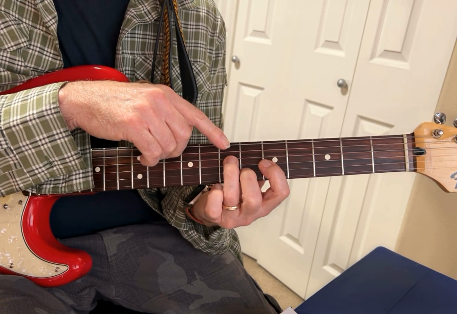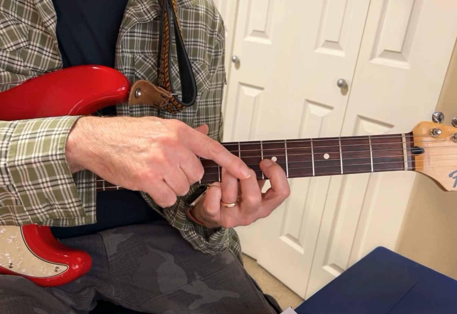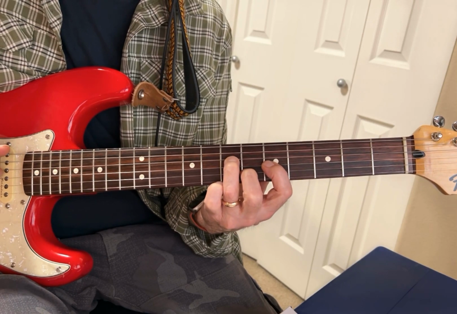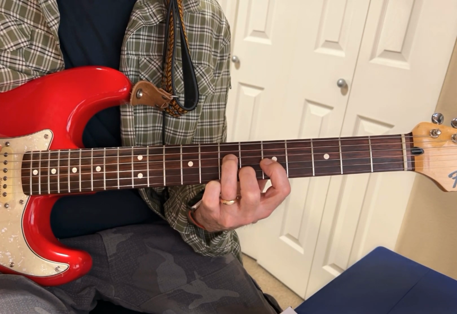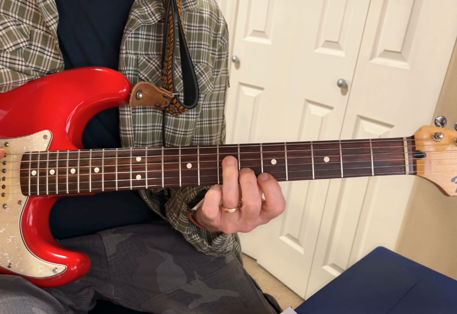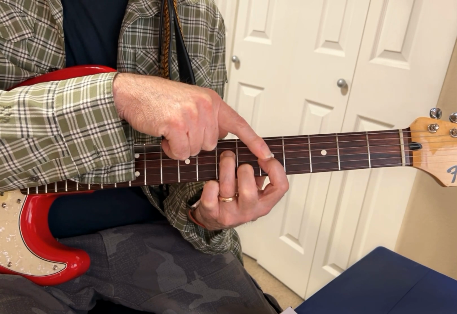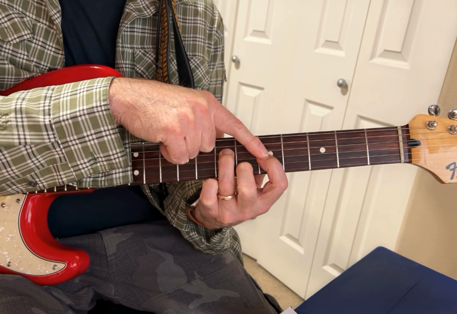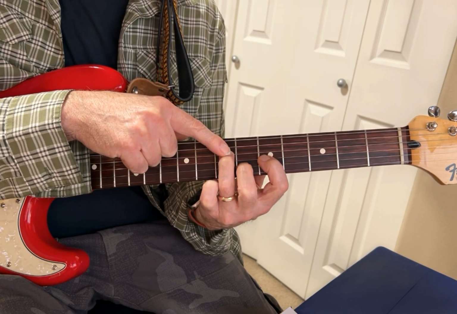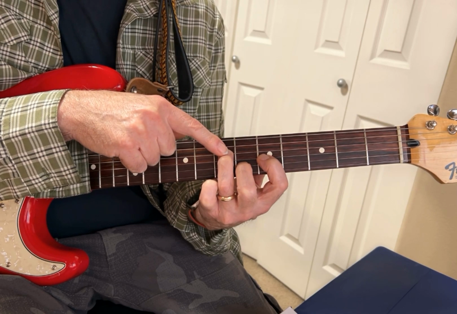We went from the root on the D, to the root on the B. So it's totally an inverted chord. Again, root on the B string. Your fifth is on the G string, and your third is on the D string.